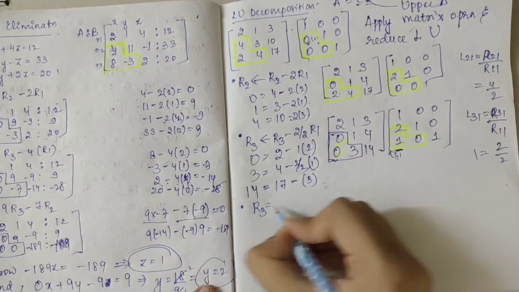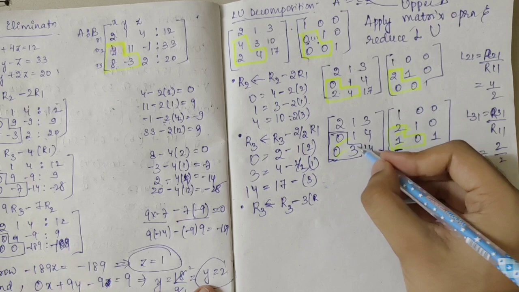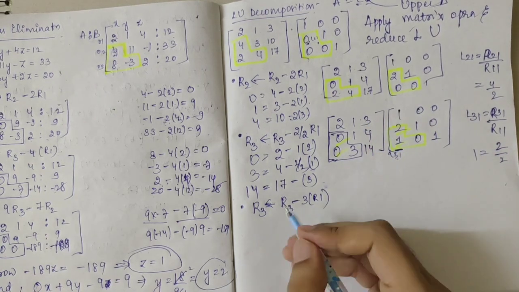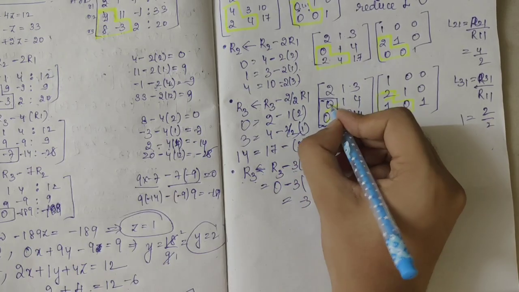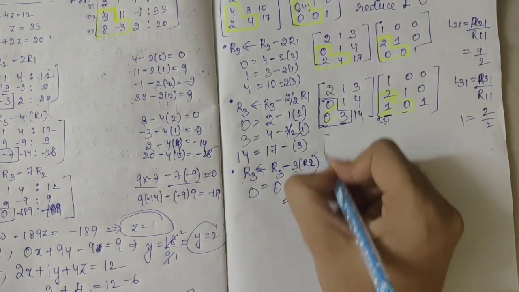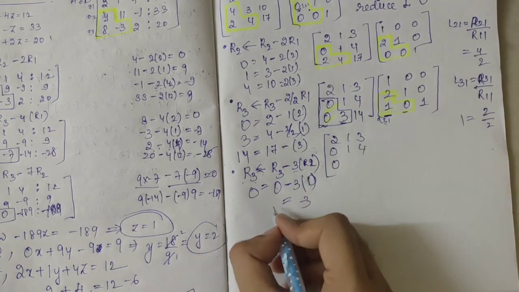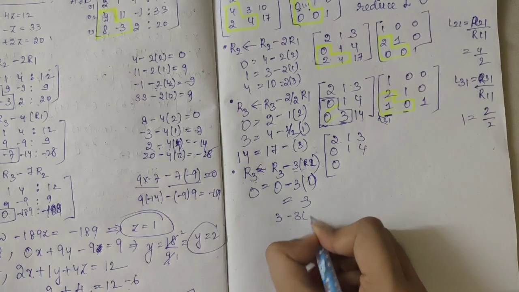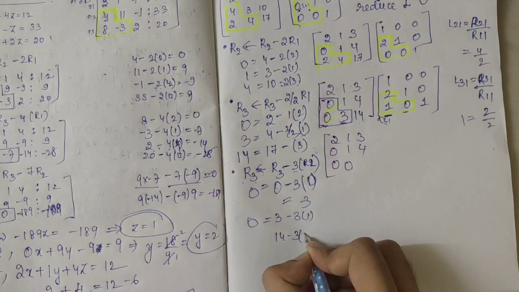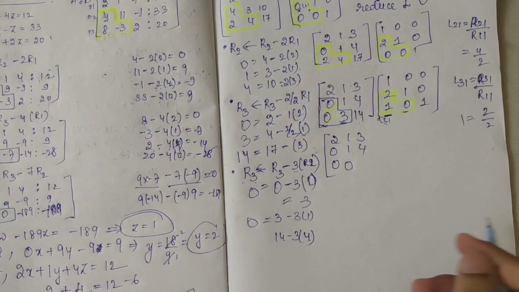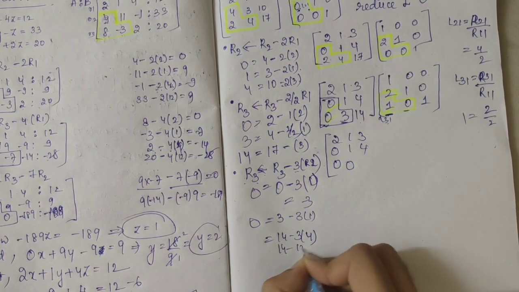I'll write R3 is equal to R3 minus 3 times R1. So here I'll get R3 is 0 minus, so 0 minus 3 times 0, I get 0 here. So I write 2, 1, 3, 0, 1, 4, and here 0. Next I have 3 here. So 3 minus 3 times 1, again 0 here. And then here I have 14 minus 3 times 4. 14 minus 3 times 4, 2 here.